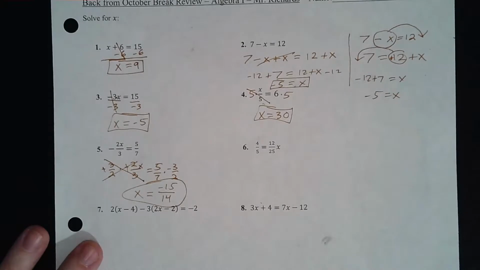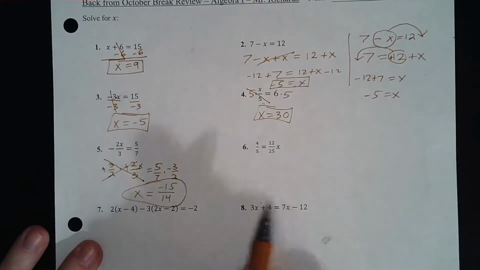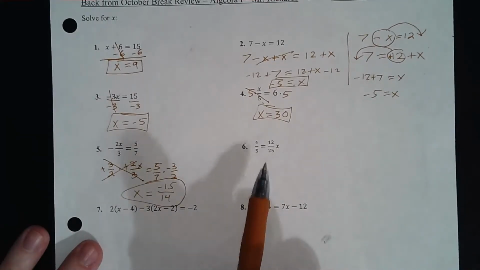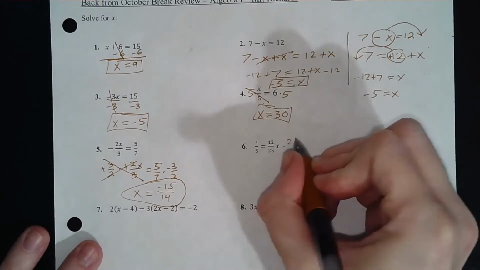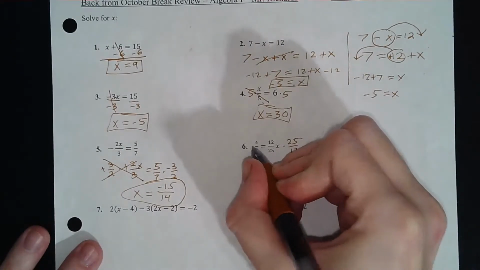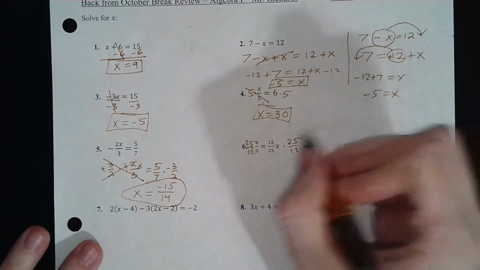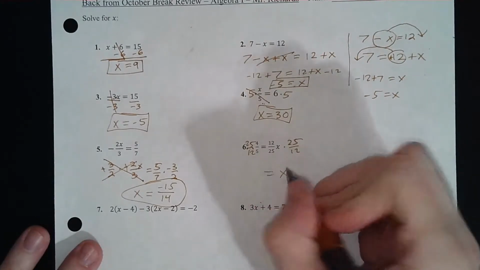Anyways, so we're going to go ahead and multiply the top and bottom of this problem by 25 over 12, because we're trying to get rid of the fraction next to the x. So we're multiplying by 25 over 12, multiplied by 25 over 12. And you just get x on this side, but what happens over here?